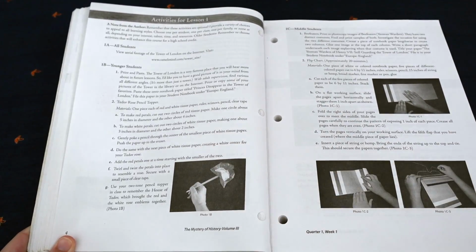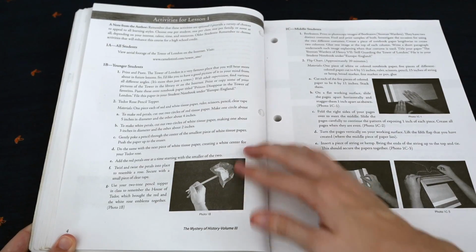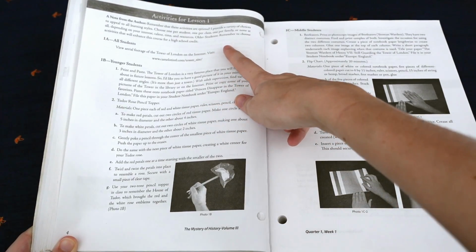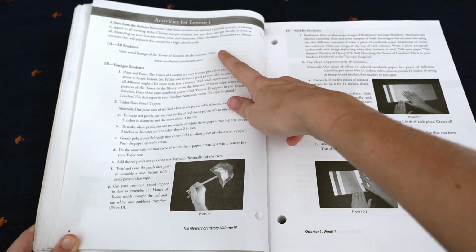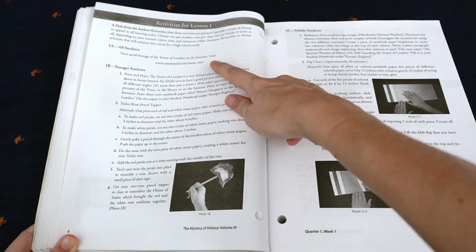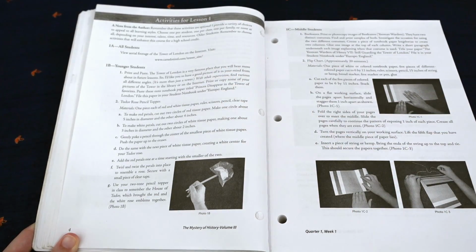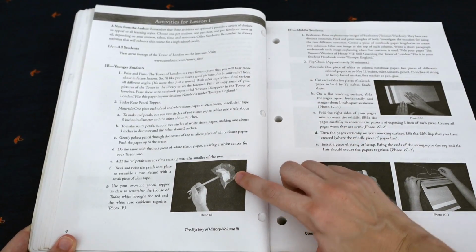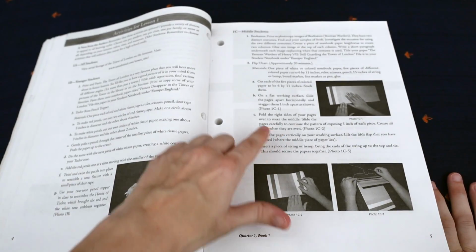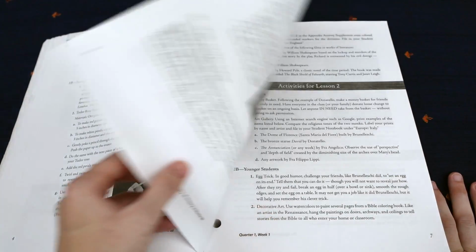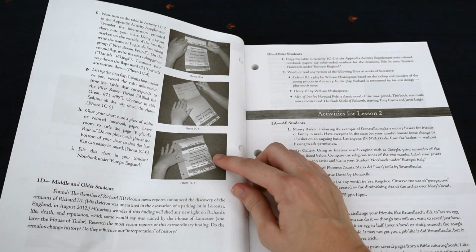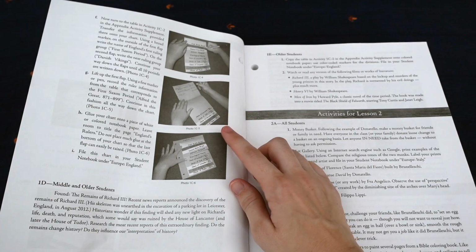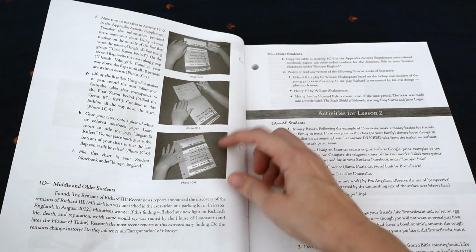Then you get to your activity suggestions. So, activities for level 1. They have suggestions for all students, which here is, view footage of the Tower of London on the internet. They'll have websites that you can visit. They have different hands-on activities. Here's a craft for younger students, or for middle students. They have a flip chart for different houses, House of York, House of Lancaster, and all the different ones learned about in this lesson.